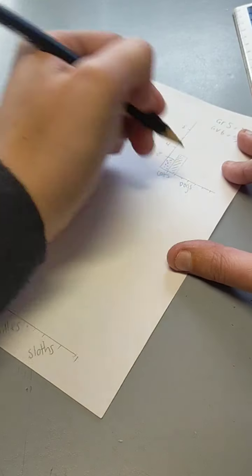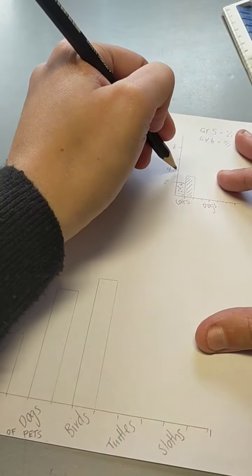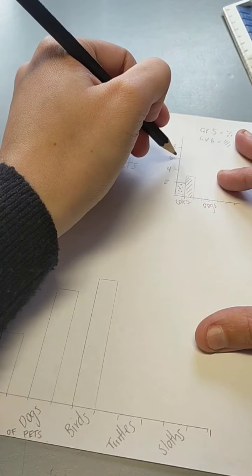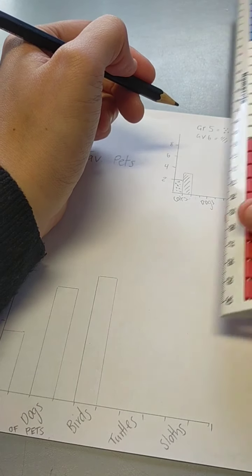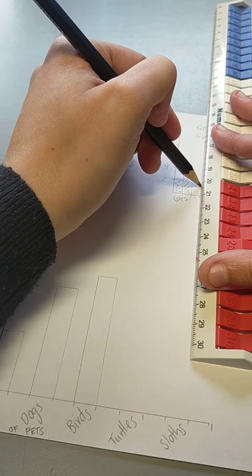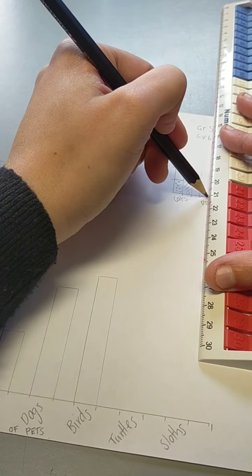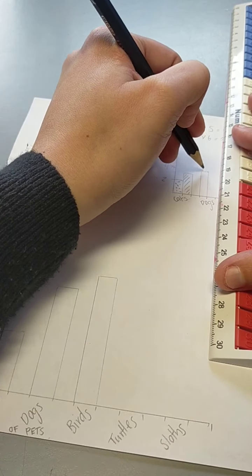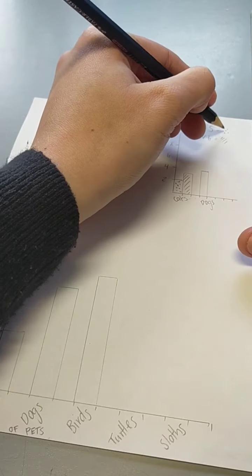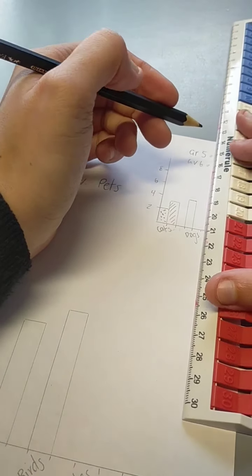And now dogs. There is 10 people here who like dogs. Let's say 4 grade 5s like dogs and 6 grade 6s like dogs. So here's 4. And you'll see when I colour this in, it's going to match this key again. So 4 and 6, I said.